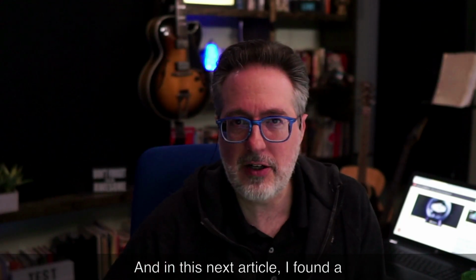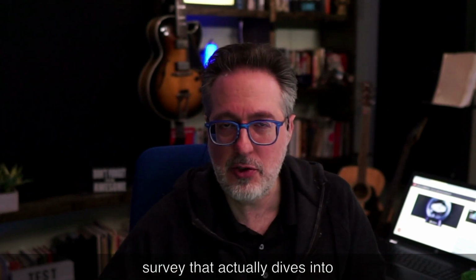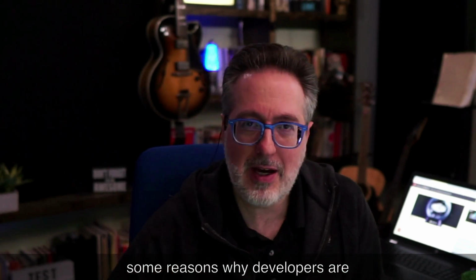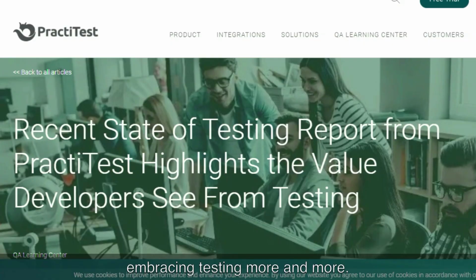And in this next article, I found a survey that dives into some reasons why developers are embracing testing more and more. This survey is by PractiTest, and they say that this year's report shows changes in the way software developers think about testing, highlighting a shift in the way testers perceive their role, and includes a new section on the impact Agile and DevOps play on testing.